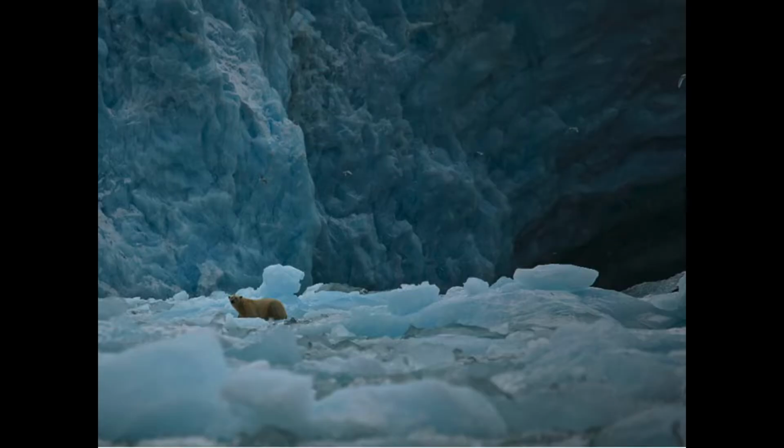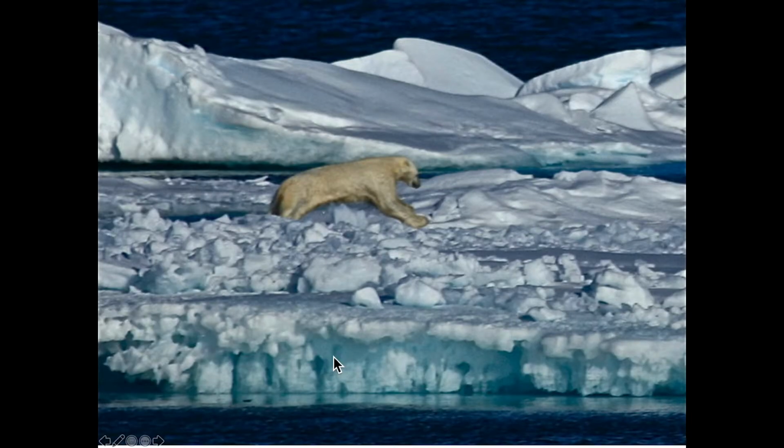This is my first polar bear encounter. You can see there's a large glacier calving into the North Atlantic here, and the polar bear is working its way along the chunks of ice that have fallen off this face looking for seals. Here's a polar bear going for it. This is, again, probably about a 3-year-old, most likely a male in this image.